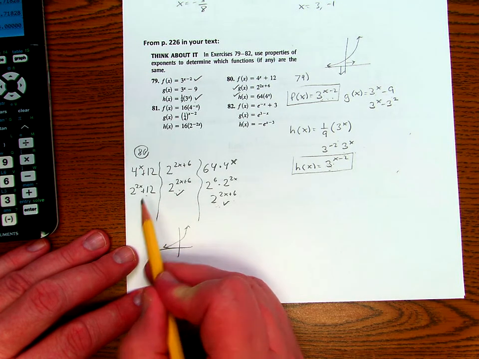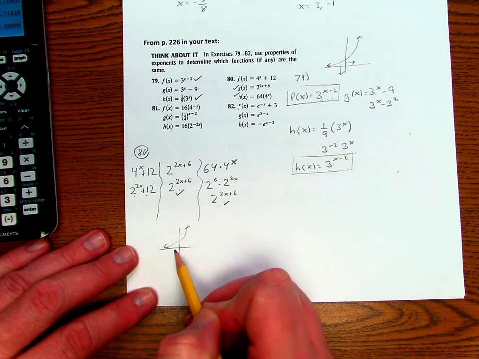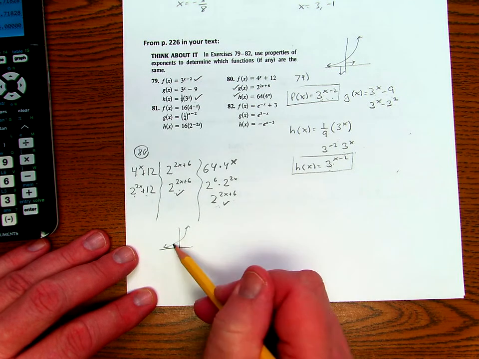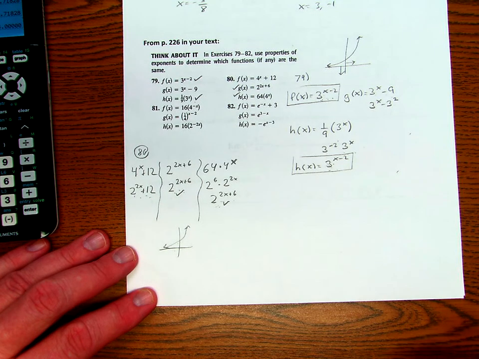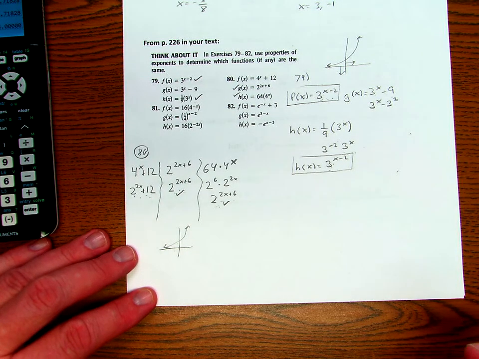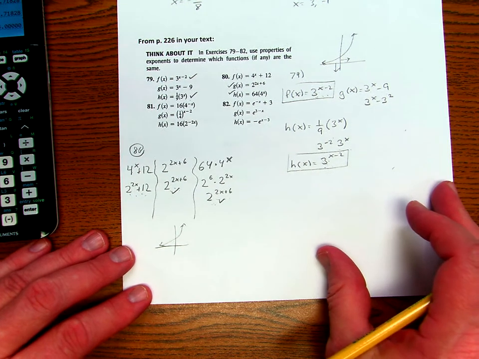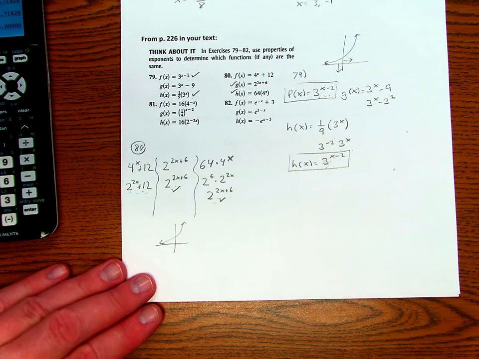Here, we're looking at a basic exponential that's going to be shifted up 12 units. There's no way that shifting the 2 to the x up 12 units is going to produce the same graph as those. So again, we're going to formally talk about graphing a little bit later, but we can use it to help us along here, at least with some basics that we will remember from a previous math class.